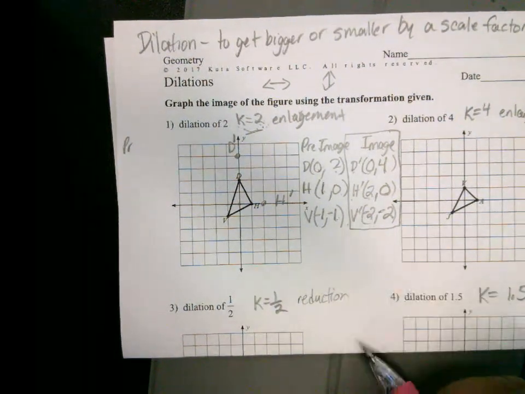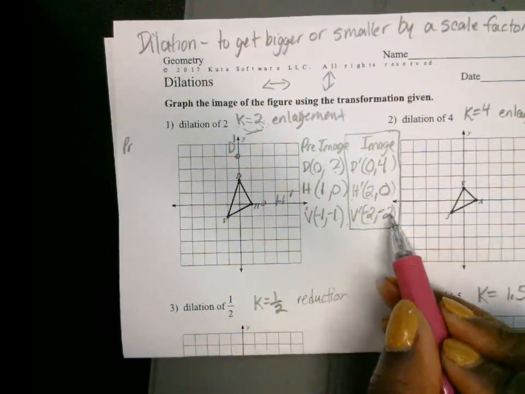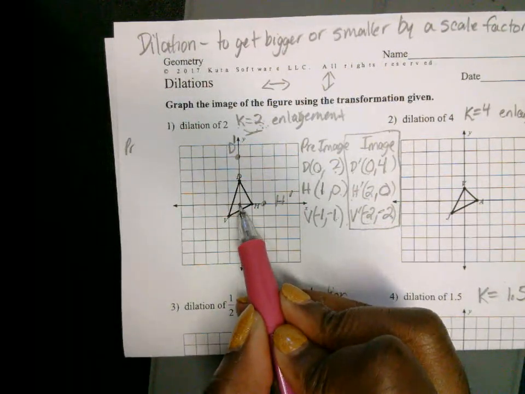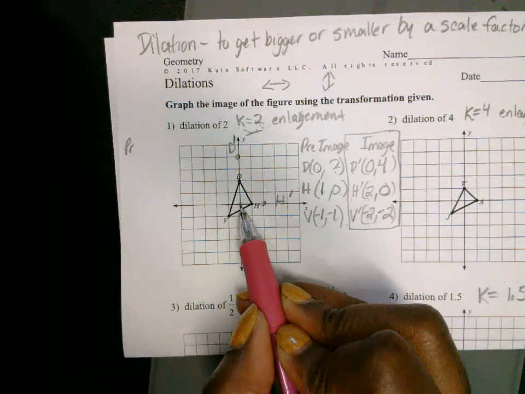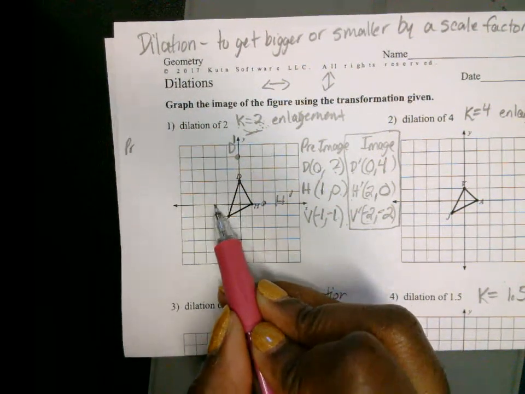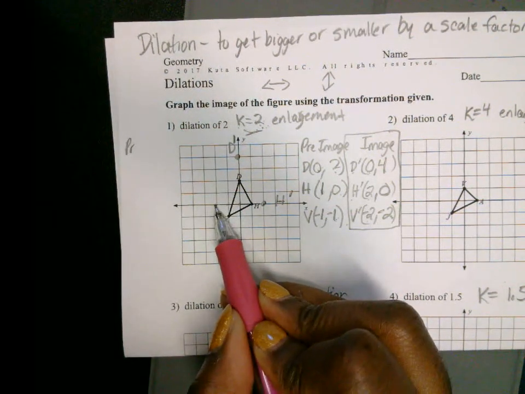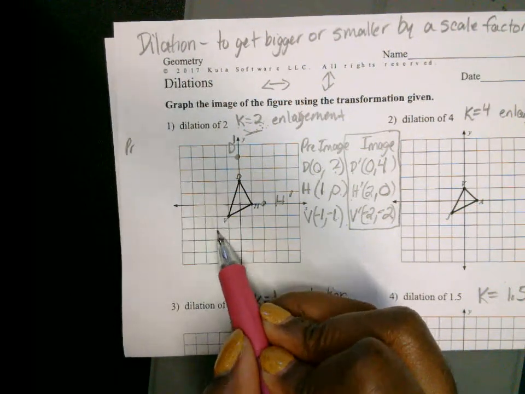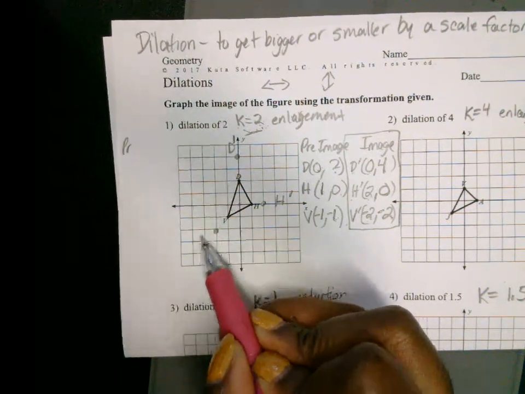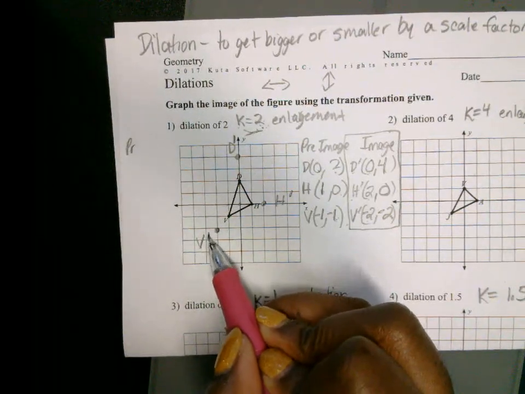V prime. -2 and -2. Start at the origin. Go left, right first. -2 means go to the left 2 times, 1, 2 to the left. -2 for the Y means go down 2 times, 1, 2. This is my new location for V, V prime.